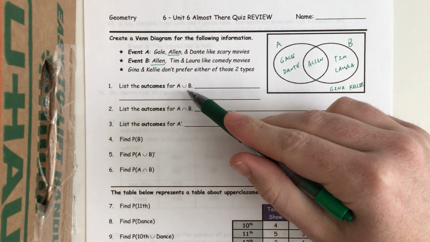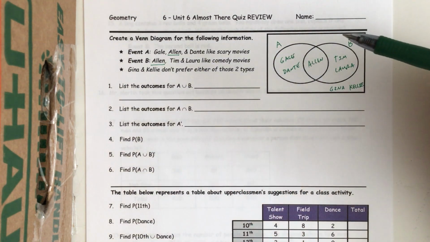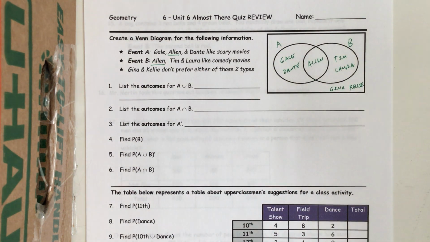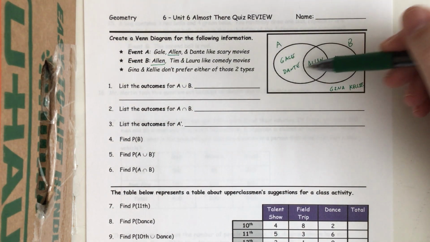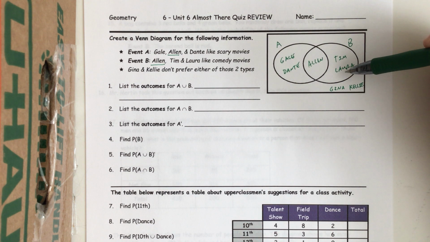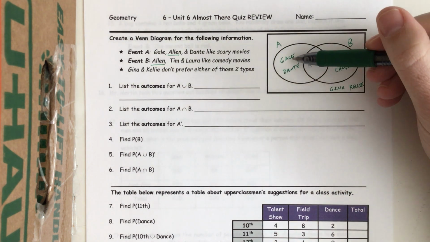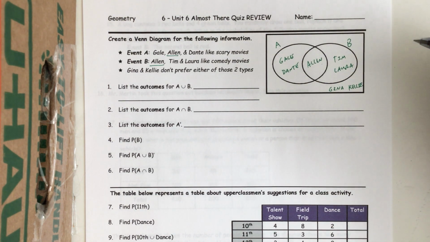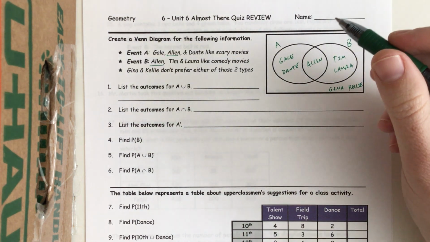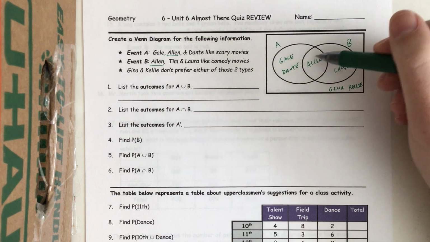So list the outcomes for the A union B. So A union B means all of the people in A and B. And so we have 5 people in A and B, or I guess I should say A or B. So Gail, Dante, Alan, Tim, and Laura, those are all people that are either in A or in B. So for union, you don't have to be in both.